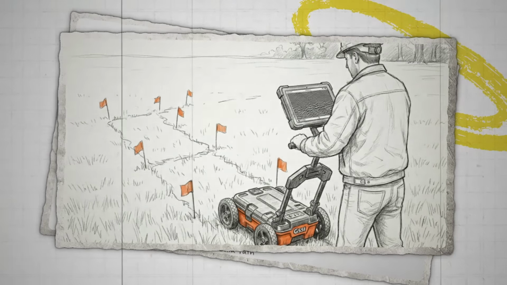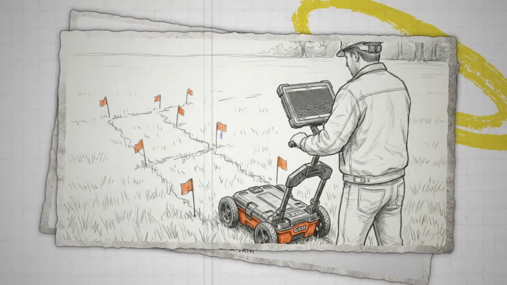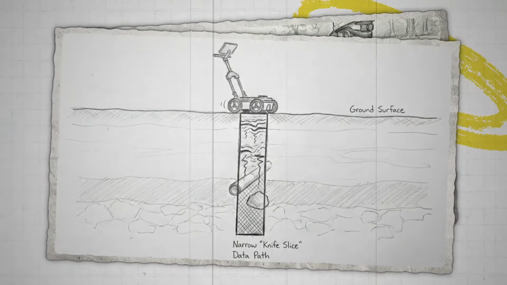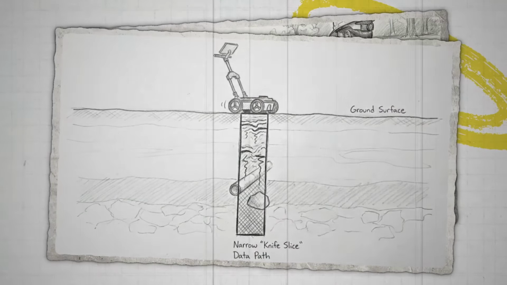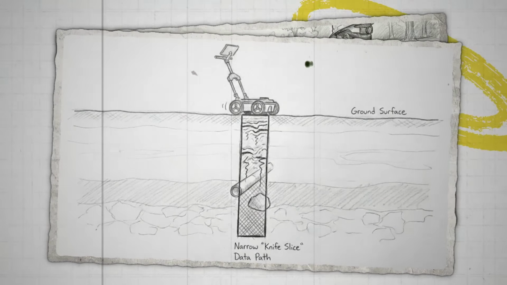This usually happens when somebody rolls out a GPR cart across the ground in a few directions, stopping every time they see a strong hyperbola on the screen. They drop a flag or make a mark and think they've mapped the underground utilities. The problem is, GPR doesn't see everything all at once. It sees a narrow slice, a single cross-section directly beneath the antenna.